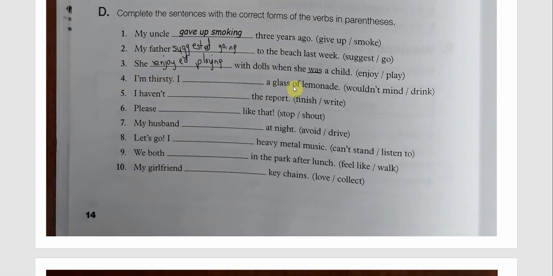All right. Number 4, I'm thirsty. I blank a glass of lemonade. I wouldn't mind, and then, oops, sorry about that. That is janky looking. And then just add the gerund. So you don't need to change that, just put it here. I wouldn't mind drinking a glass of lemonade.